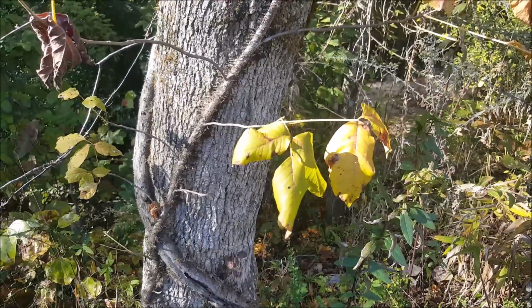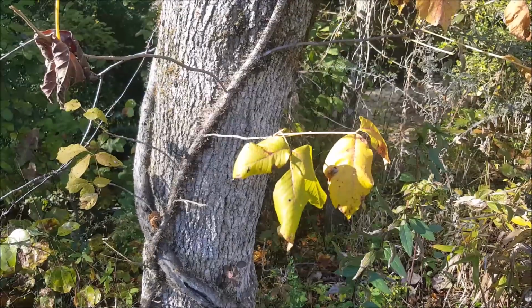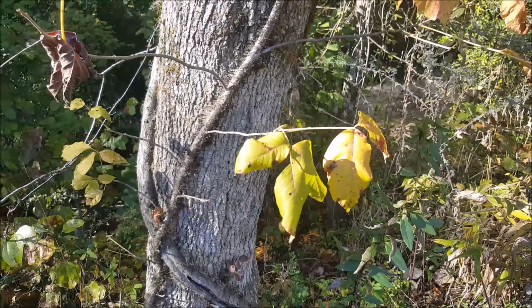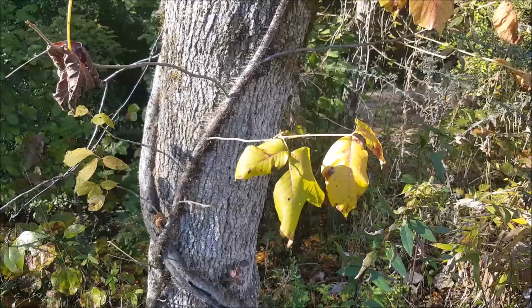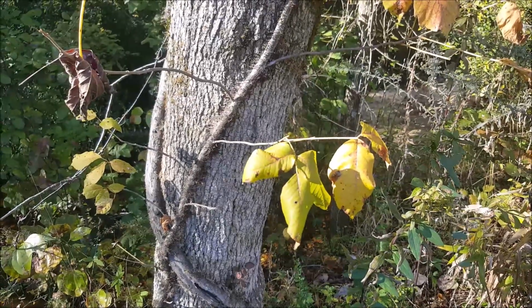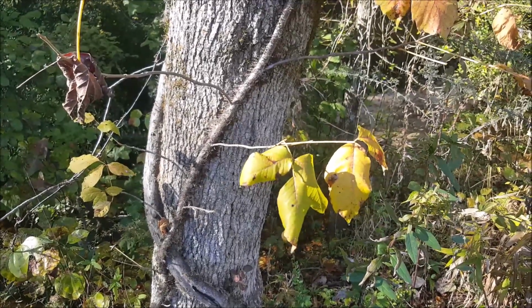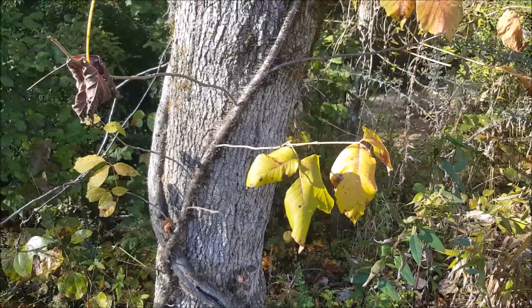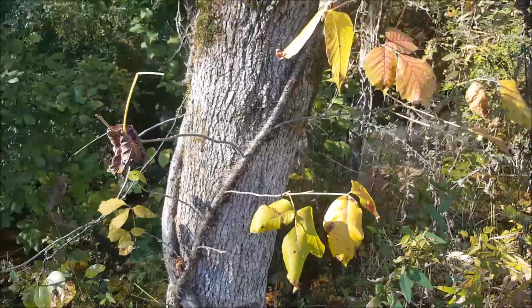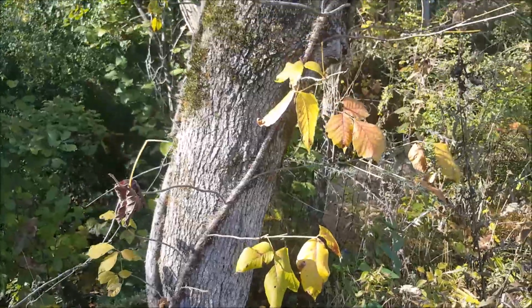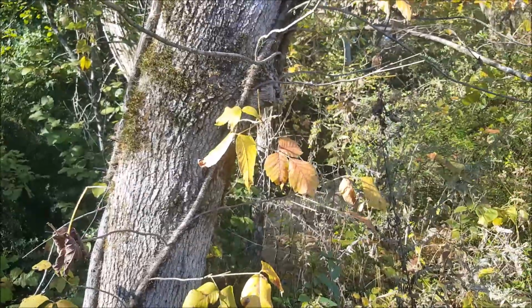They produce a very toxic or caustic sap, which is what causes the problems when you get poison ivy. It causes swelling and blisters on the skin. Not very pleasant, but poison ivy, you want to avoid this at all costs.